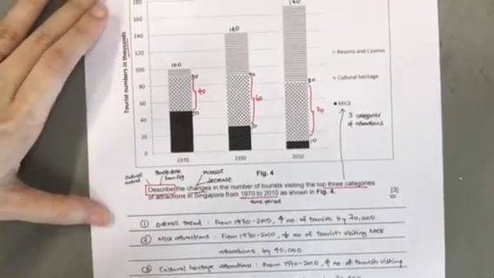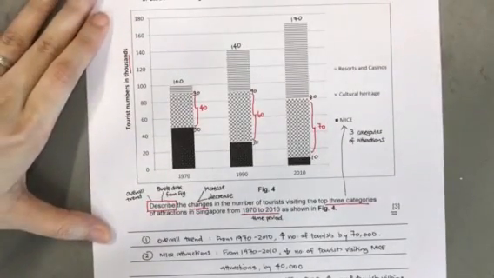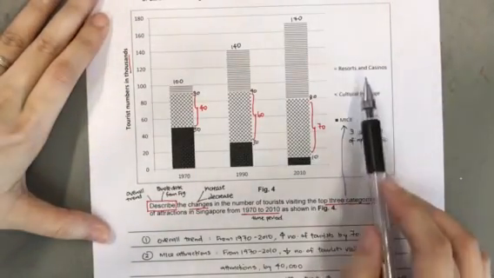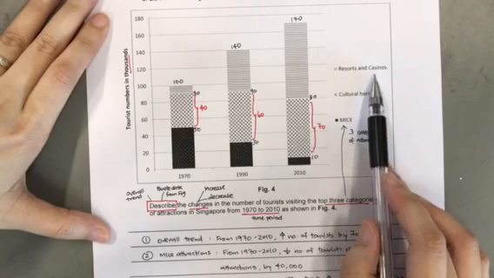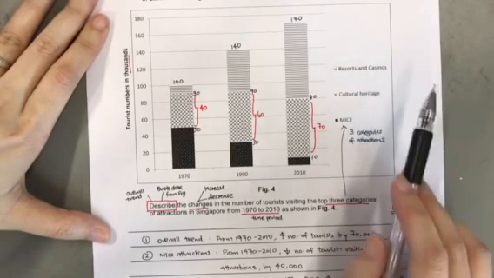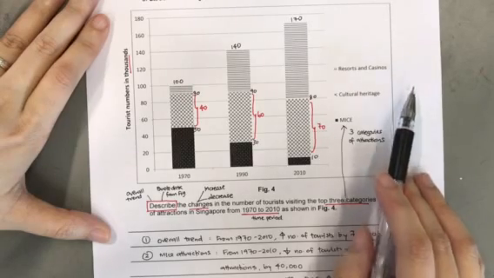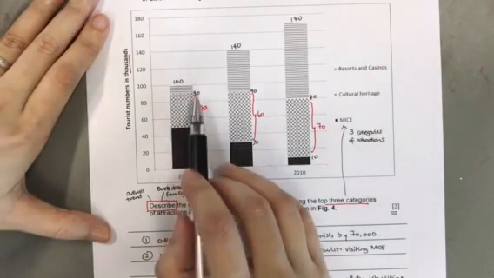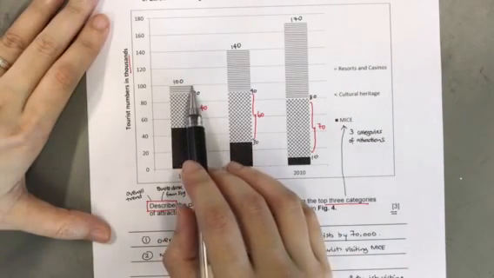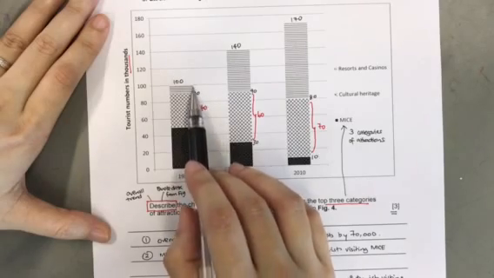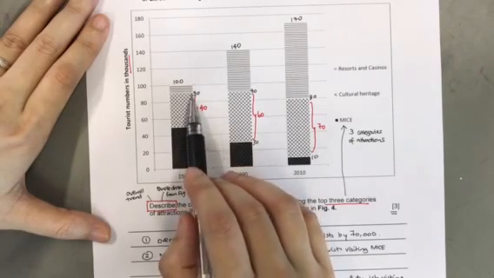Let's look at the last category, which is your fourth point. Resort and casino. So again, you have to calculate the difference because this is a compound bar graph. 1970, you have 100,000 people minus 90.